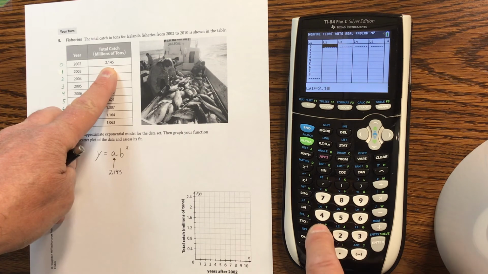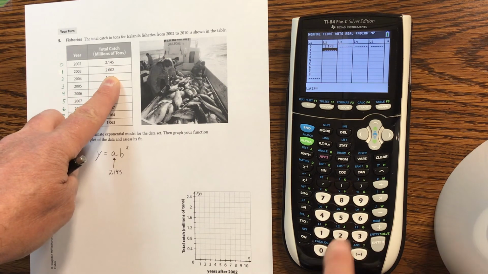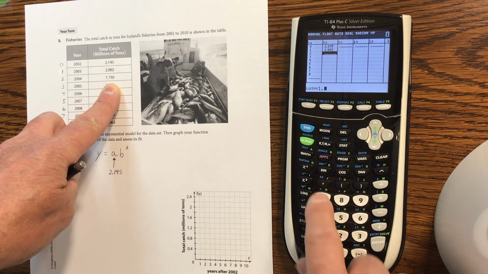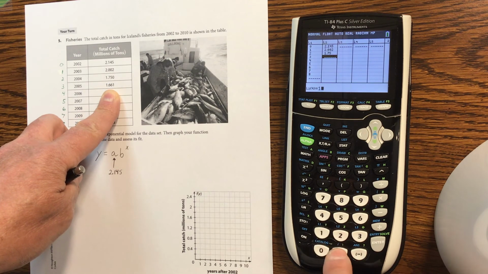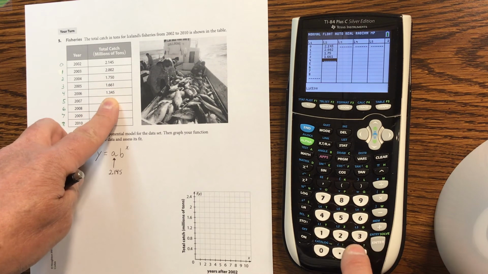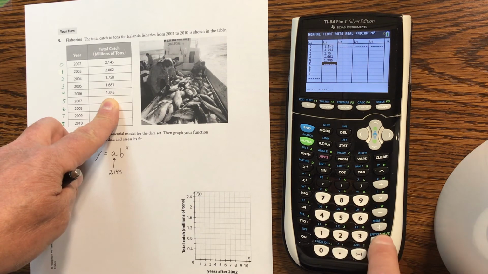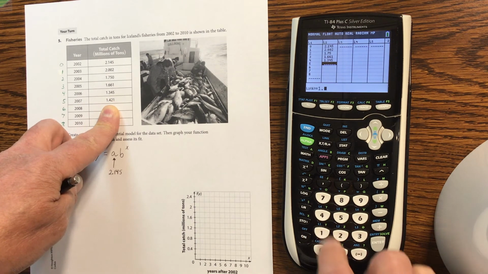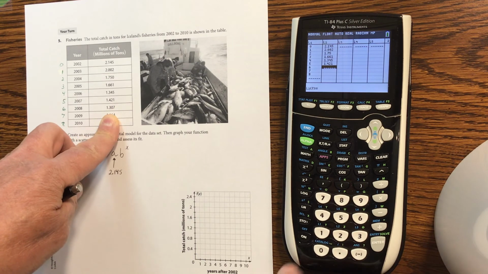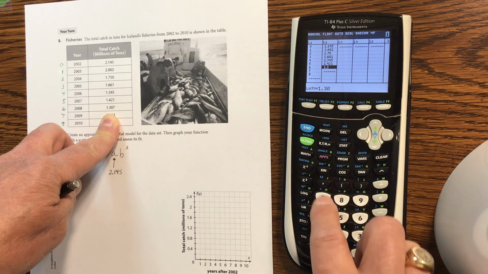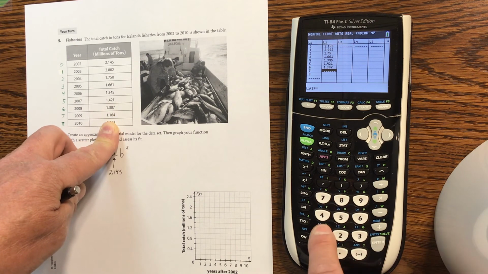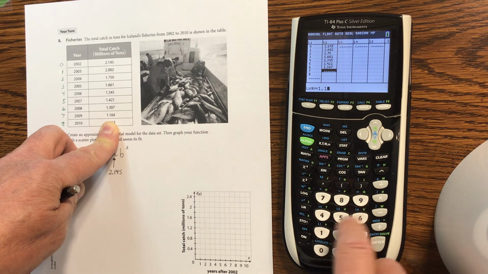In L2 we just type in our values. Again, I'm not talking here because I'm just typing everything in so I don't make a mistake. See, I made a mistake. It happens.